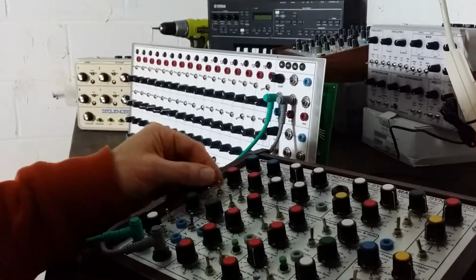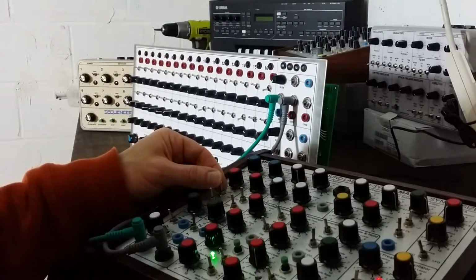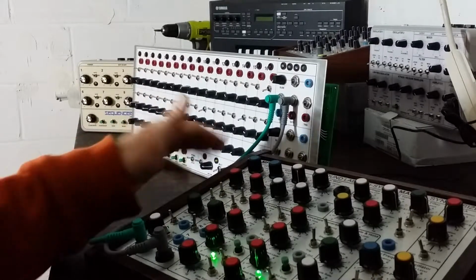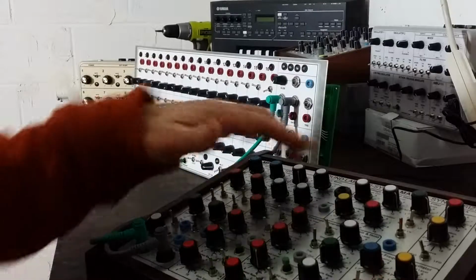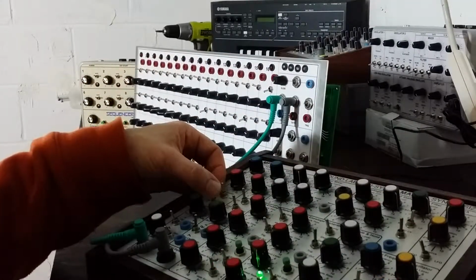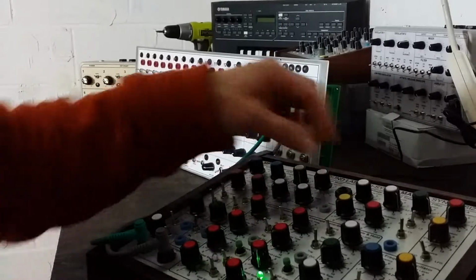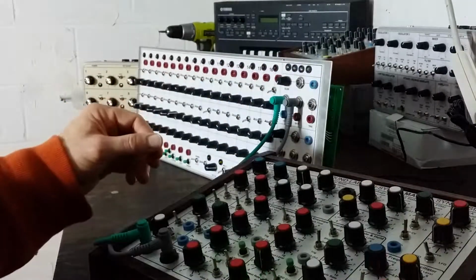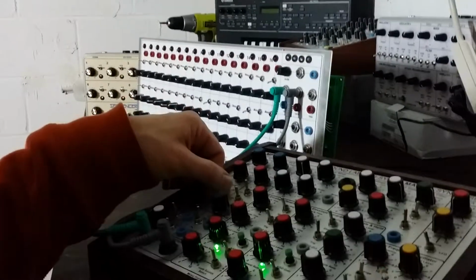And then we can also change the oscillator with the voltage coming in off the sequencer. At the same time it's modulating the filter. Yeah, kind of cool. Let's turn it both.